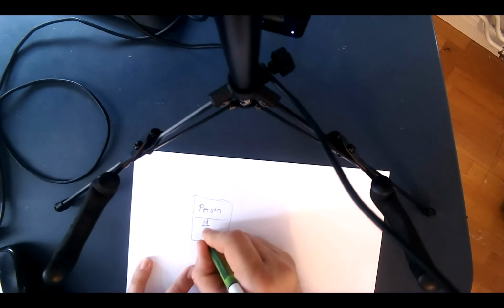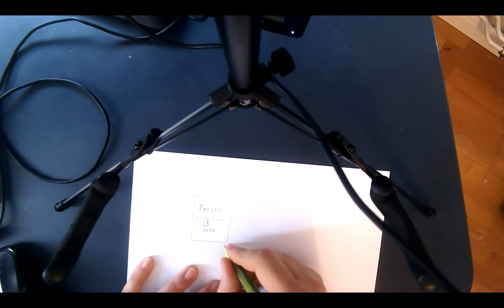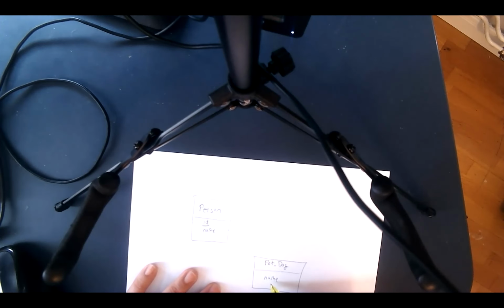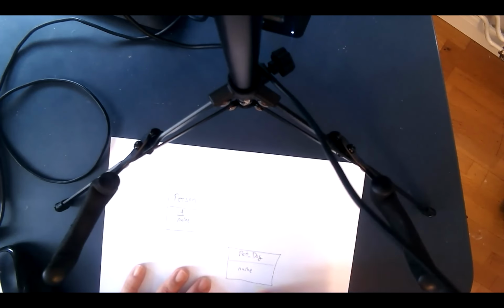ID, which is the primary key. And then we have pet dog. The dog has a name. Popular names might be Spot, Fido. Anyways, you have the idea that there's a pet dog.